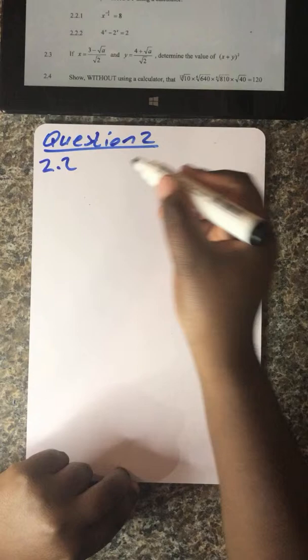If you are given something like this, you should know that this is an expression. Why am I saying this is an expression? It's because it's not equated to something. It's just an expression with the signs only. There's no equal sign. So if you're given a mathematical expression and you don't see this, just know that it's an expression.